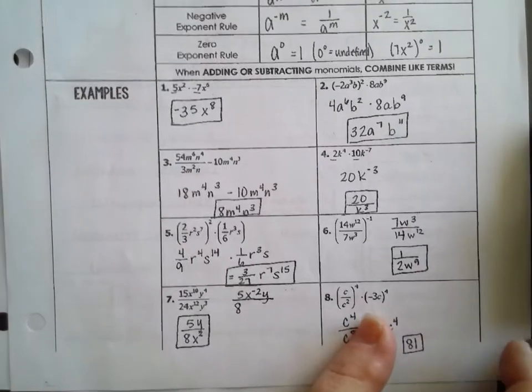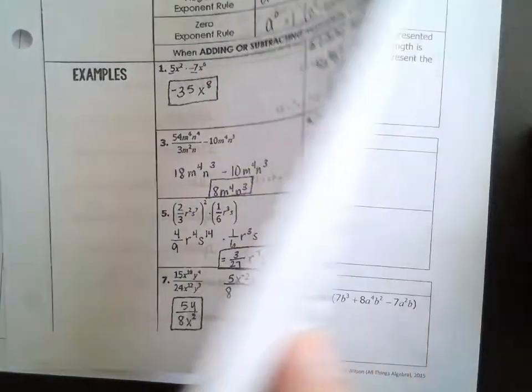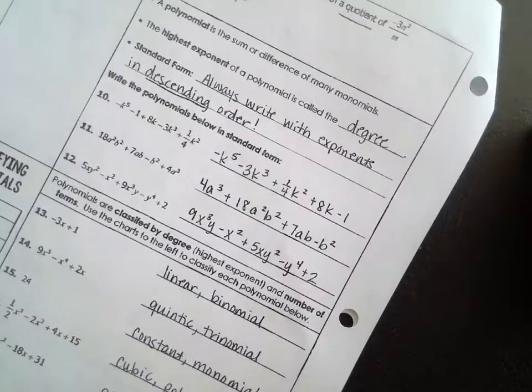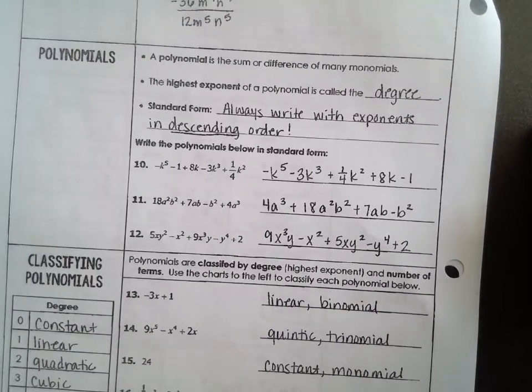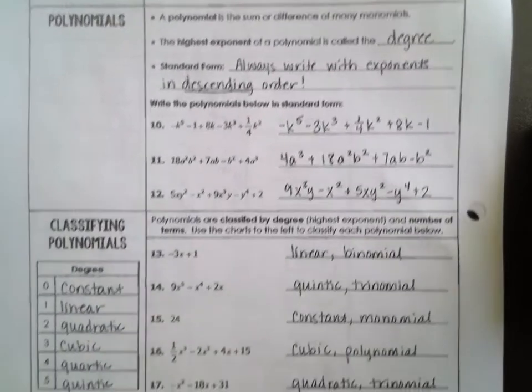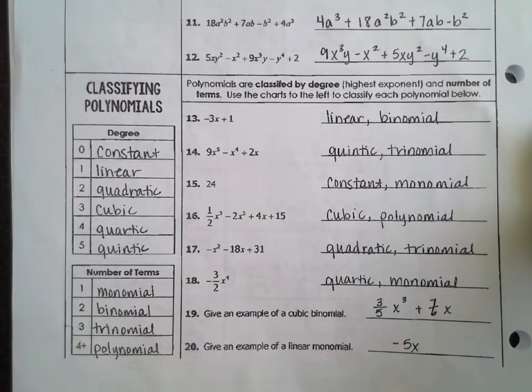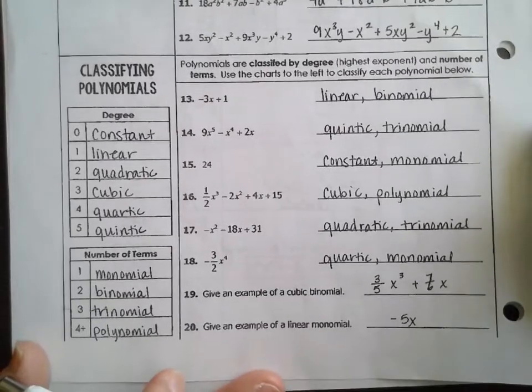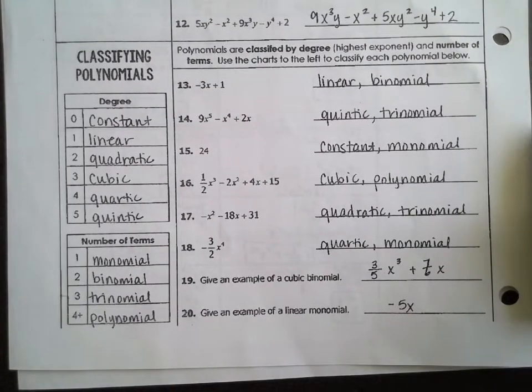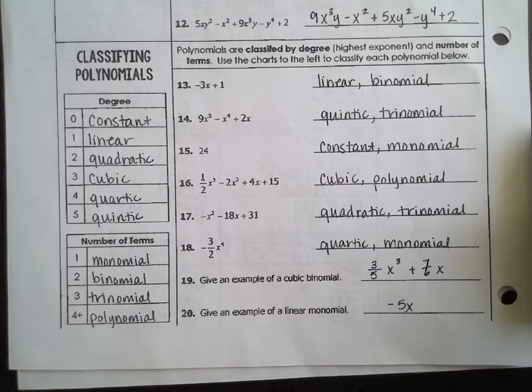Okay, so I wanted to make sure you guys had access to some notes and some examples. And then also how to put things in a polynomial in standard form, writing things in decreasing and descending order, and classifying polynomials as constants, linear, quadratic, cubic, quartic, and quintic, and the number of terms, 1, 2, 3, and 4. Monomial, binomial, trinomial, polynomial. So a lot of this stuff is going to be very familiar.